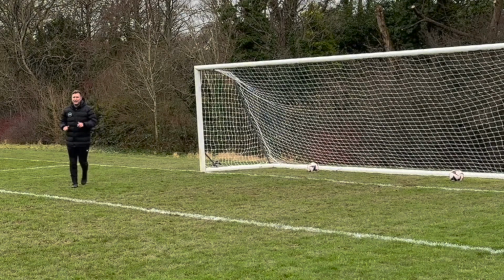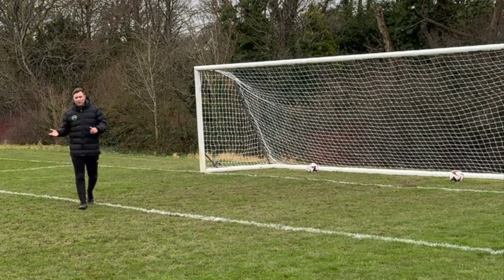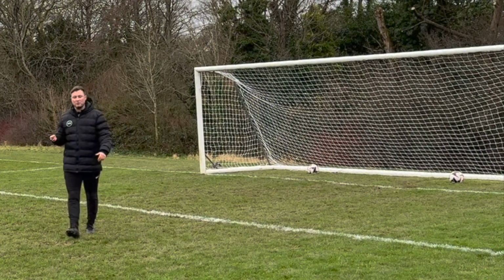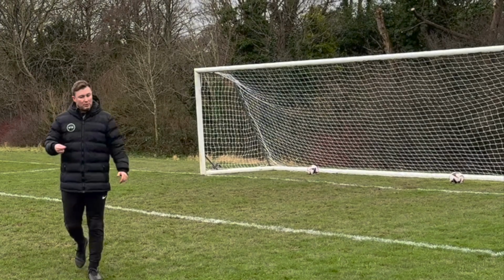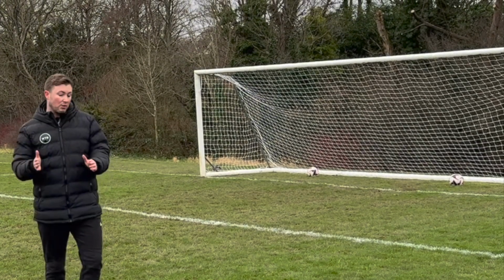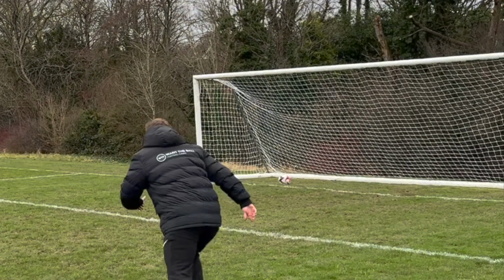Okay, so that header there, obviously, is pretty straightforward. I can see the ball, I'm running onto it. It probably wasn't placed as well as I would have liked. It was maybe a bit too close to the middle of the goal. So let's do a couple more. Yep.